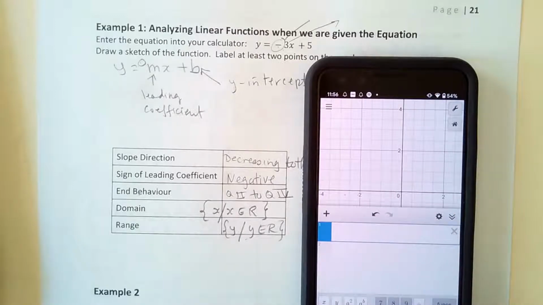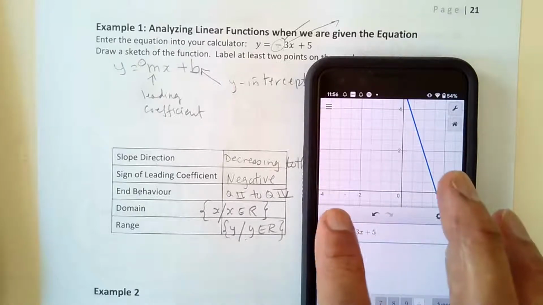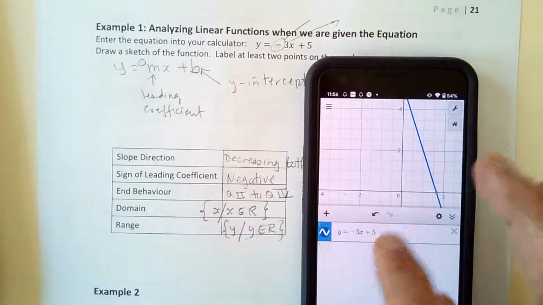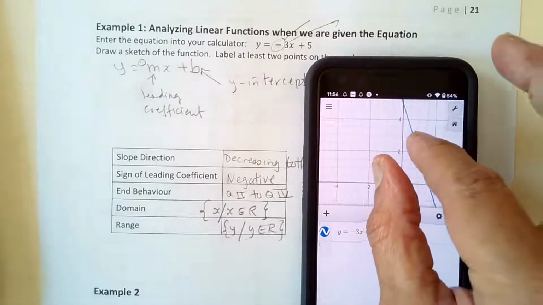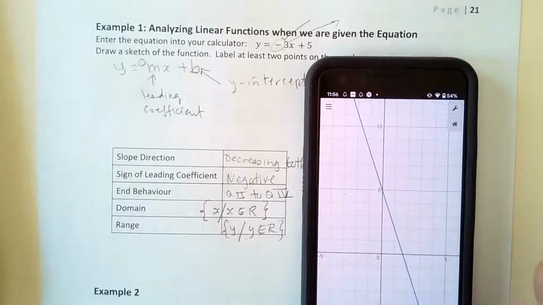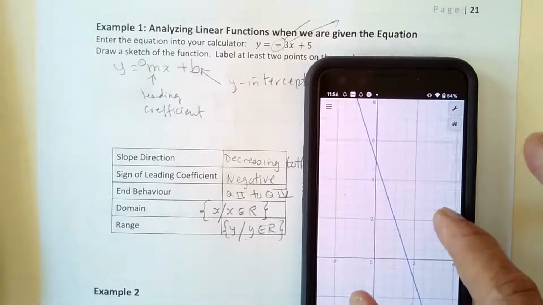So this is a little bit more straightforward. y equals negative 3x plus 5. And you can press, oops, here we go. I can remove that. This is my graph now.